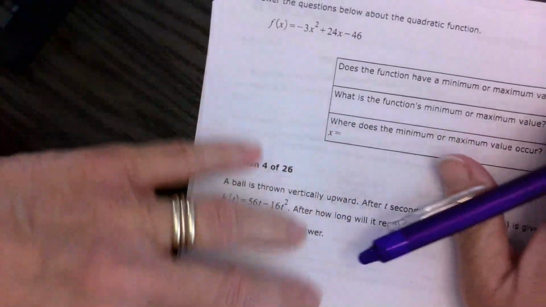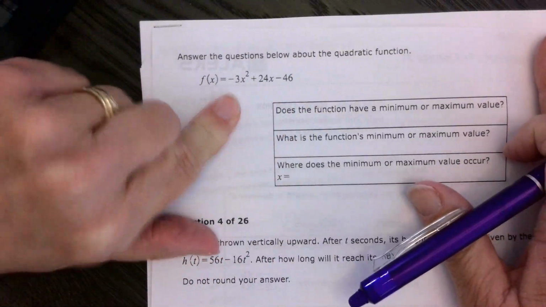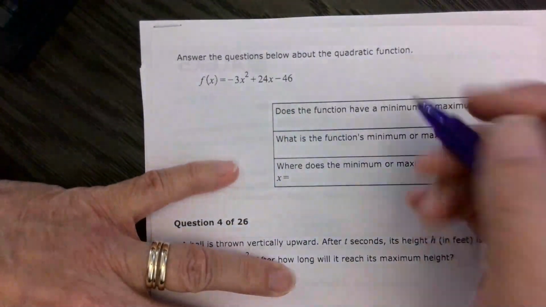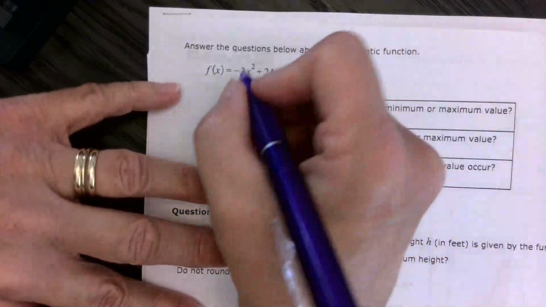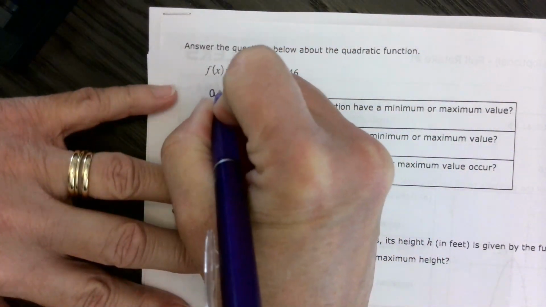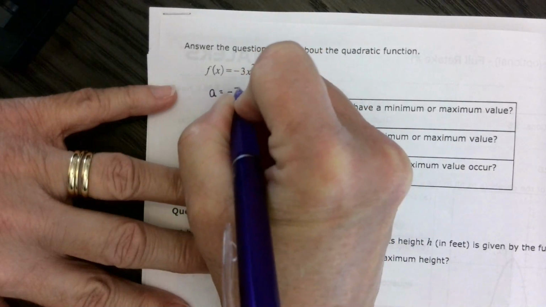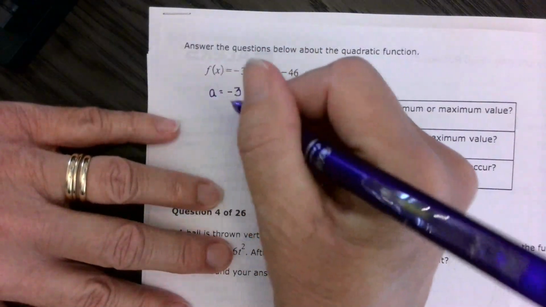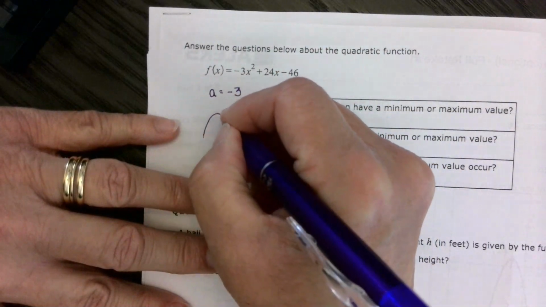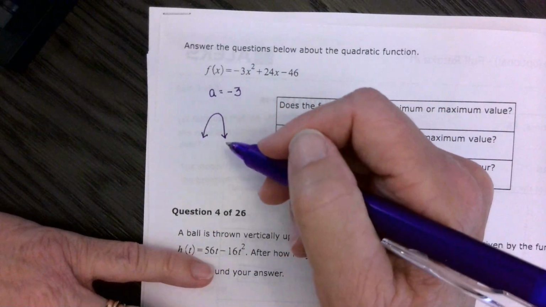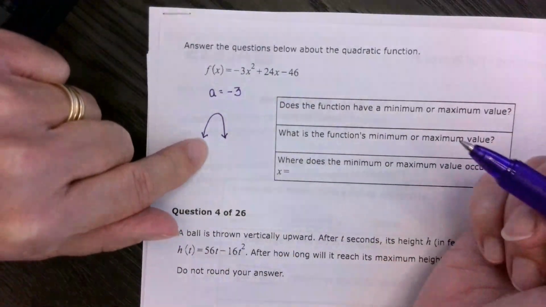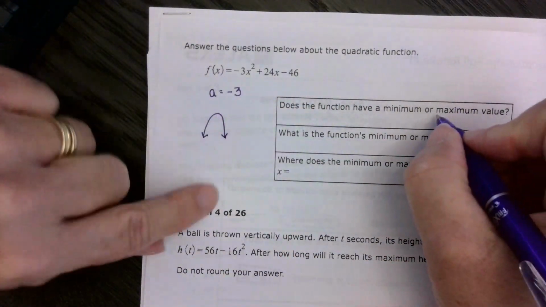Okay, number 2. Okay, we got a quadratic. Quadratic just means it's x squared. Okay, does the function have a minimum or maximum value? Well, you have to look at a. A is what's in front of the x squared, so it's -3. If it is negative, the parabola opens downward. Negative people bring you down. So now that you're looking at what it looks like, you can tell that it has a maximum.